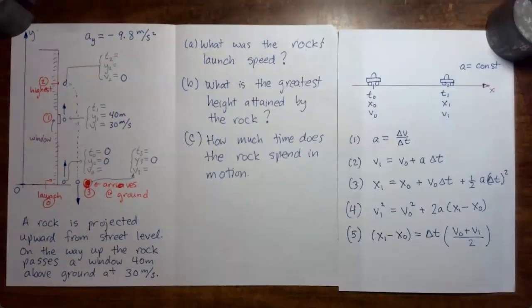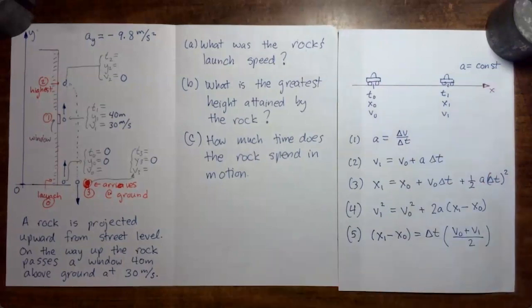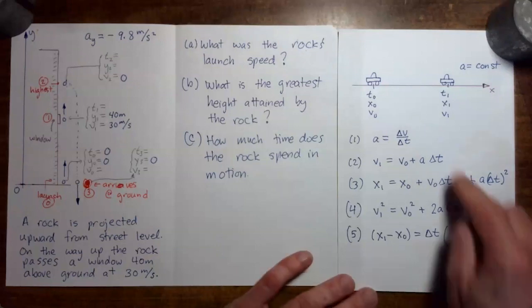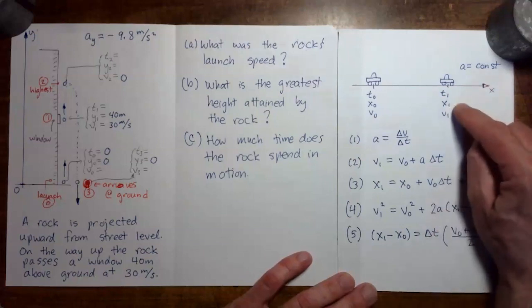So that's our setup. Now we're going to solve the problem by applying these equations here, which are familiar from our previous example problems with objects moving at constant acceleration. I've written out these equations in the same form we had them before, where we are using the x-coordinate as our position axis.